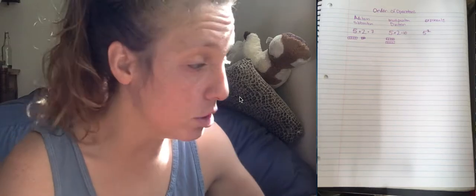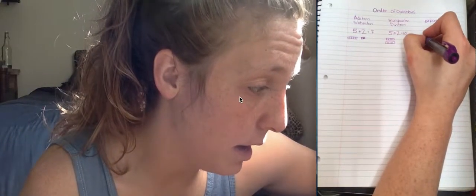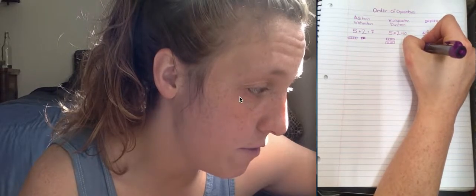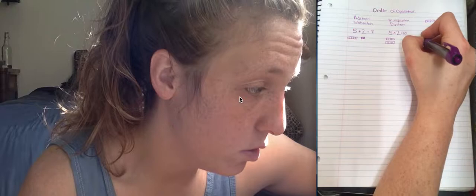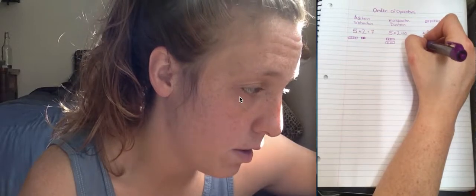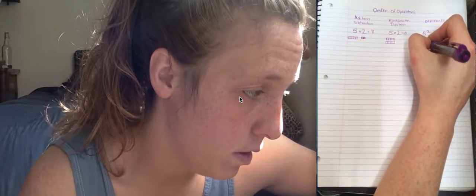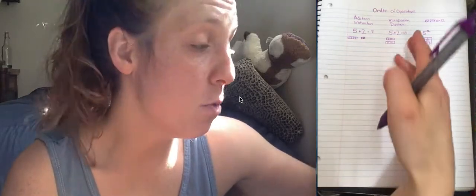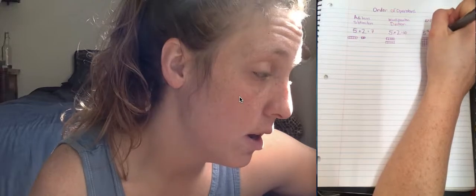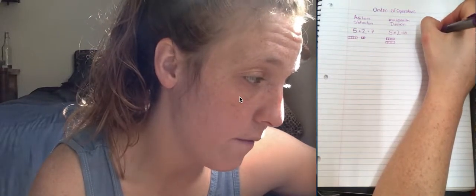Lastly, we have 5 to the power of 2. What 5 to the power of 2 is that we have 5 sets of 5. This is often represented as a square. We often actually call this 5 squared. 5 to the power of 2 is 5 sets of 5, which gives us 5 squared, and 25. And you'll notice that with these operations, we use the same exact numbers, but we got different answers.